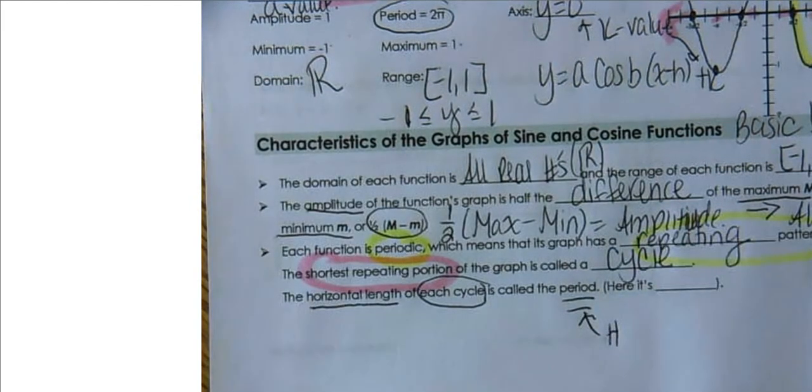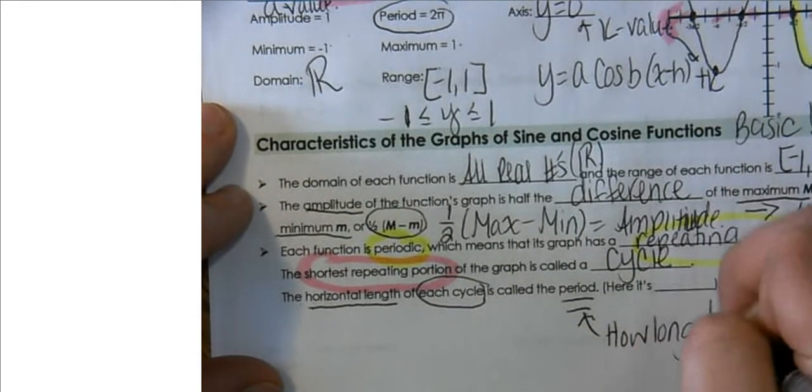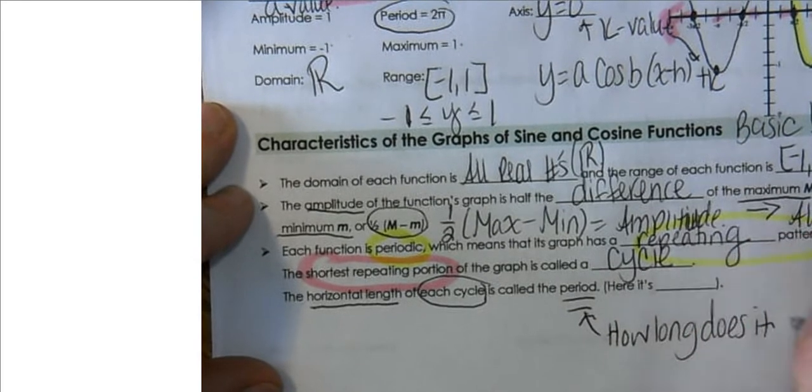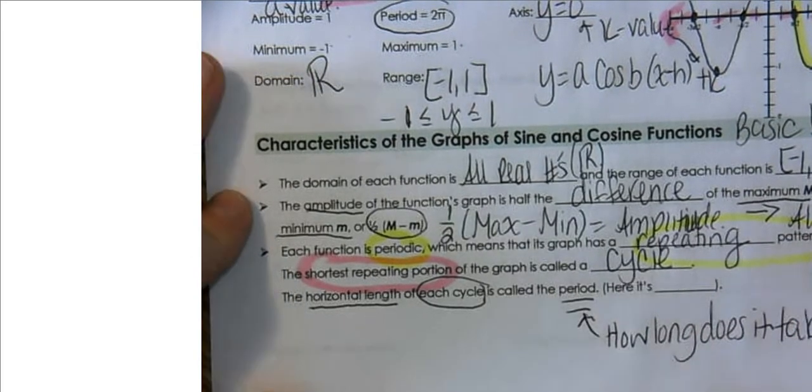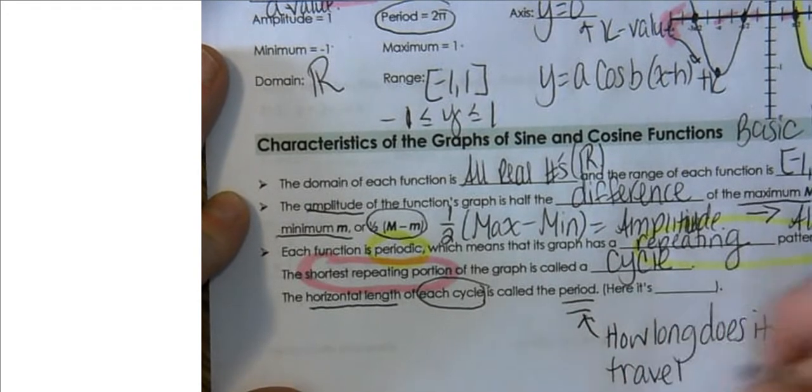So period represents the horizontal. You're asking yourself, how long does it take to travel one cycle?